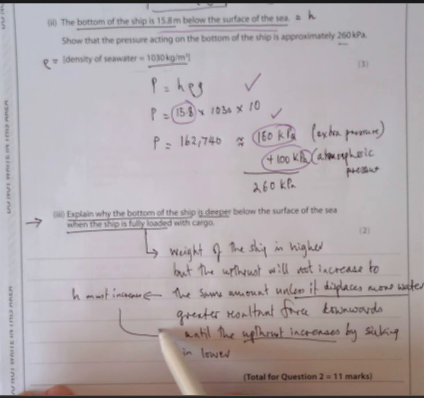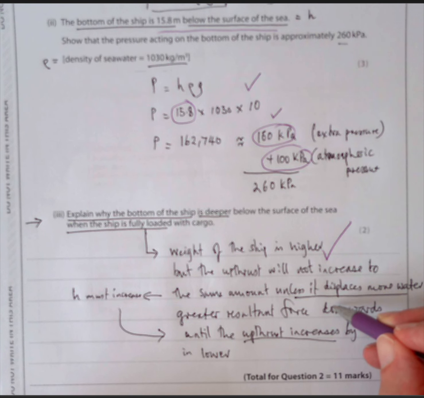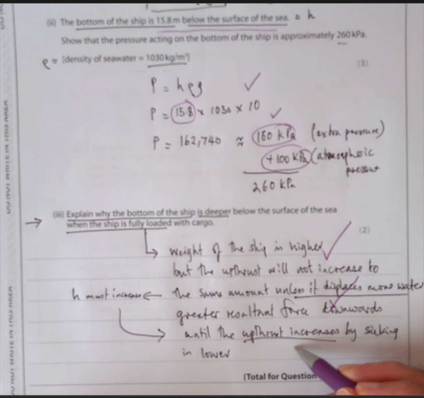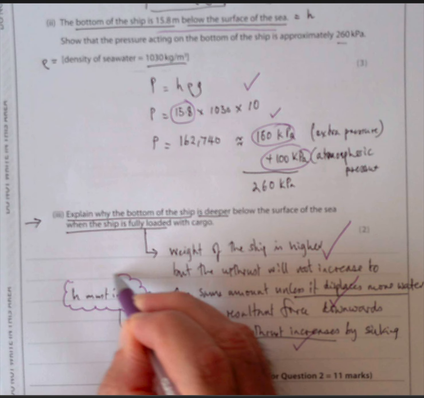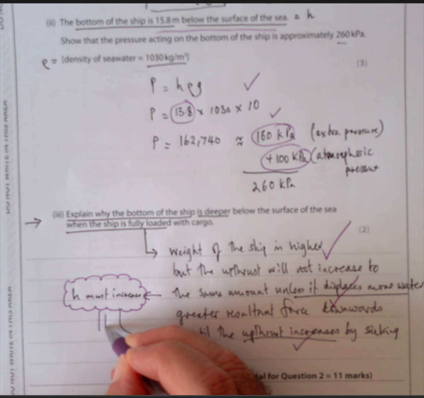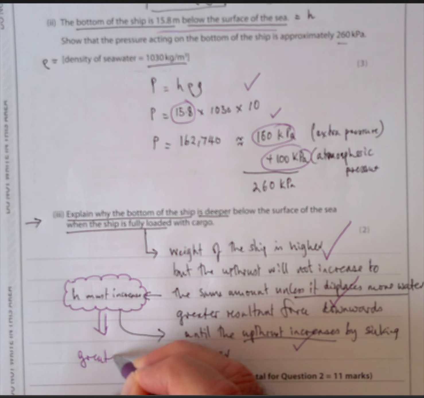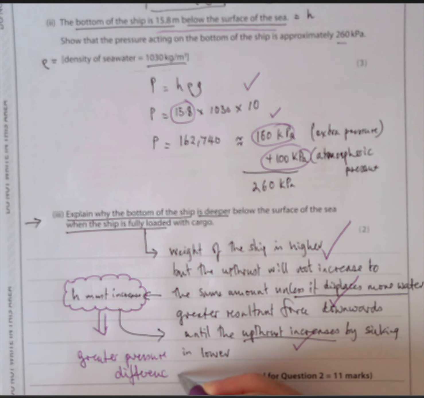H increases, upthrust increases. So you get 1 mark for realizing the weight goes up. The upthrust then reacts to the extra weight, pushes the boat further down. Upthrust increases due to the depth sinking lower, and that's a greater pressure difference. So there's quite a lot to this question. The greater pressure difference creates the upthrust.